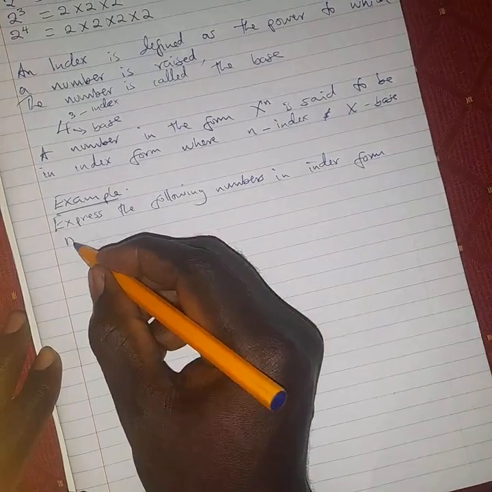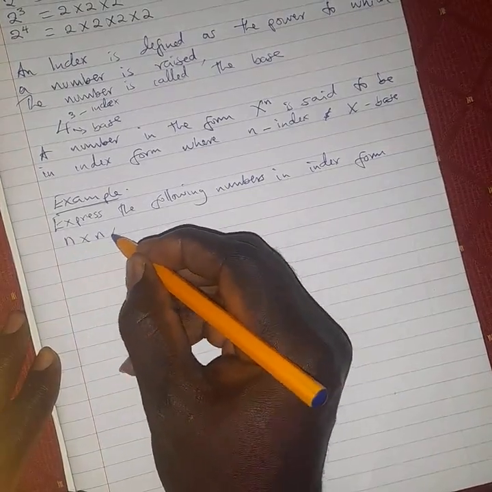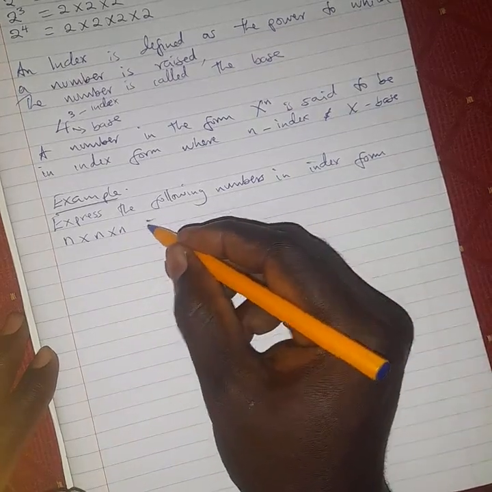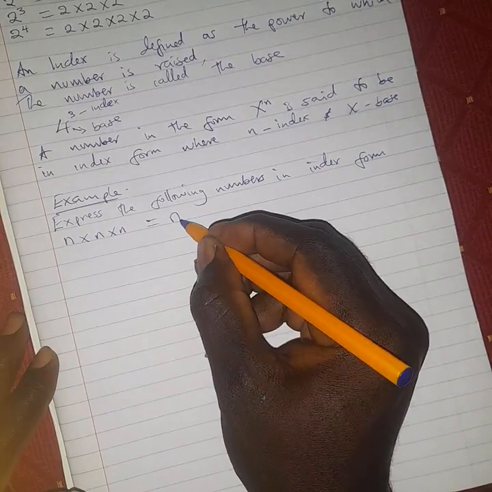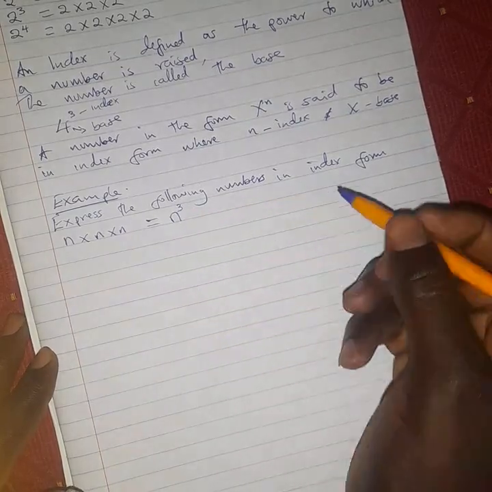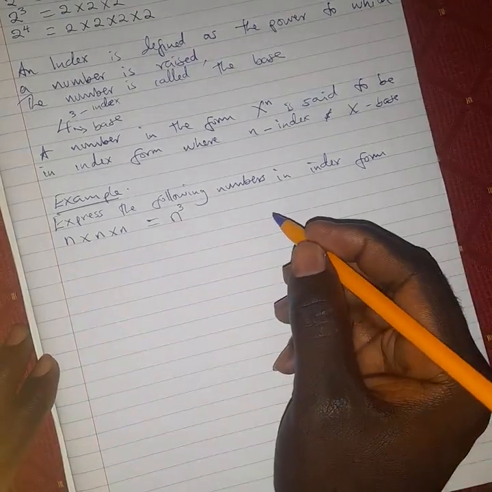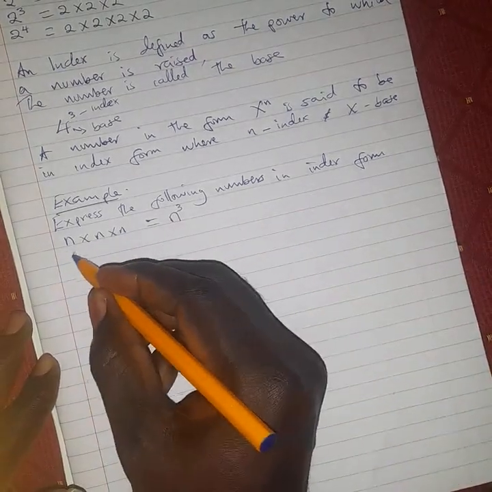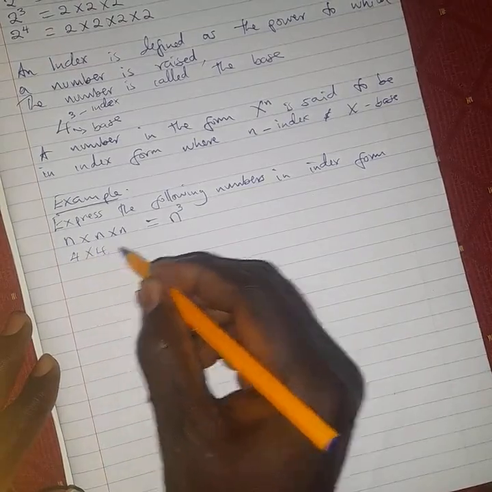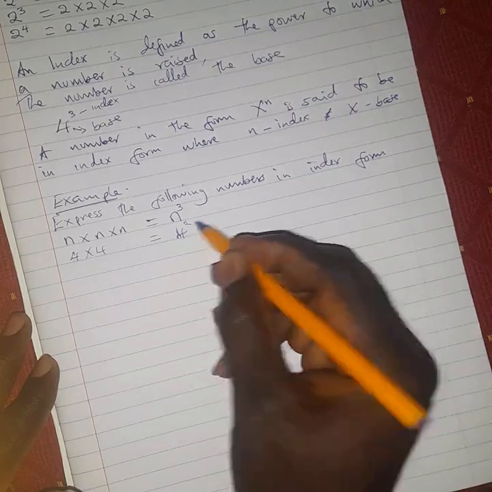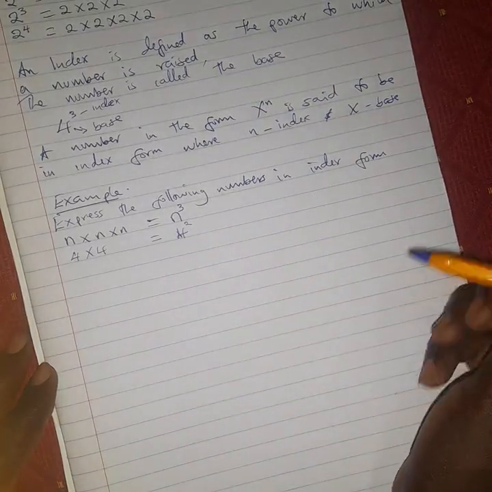For example, if you are given n multiplied by n multiplied by n, then in index form it will be n, the base, and the index here is 3 because it is multiplied 3 times. If we have 4 times 4, then in index form it will be 4, the base, raised to power 2.